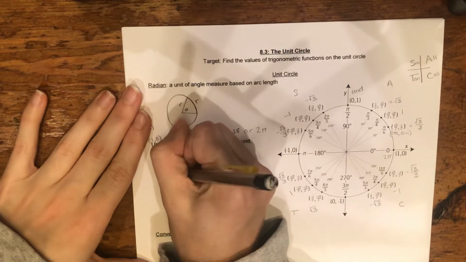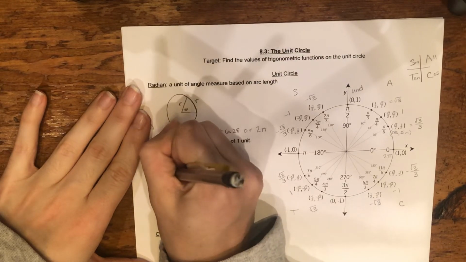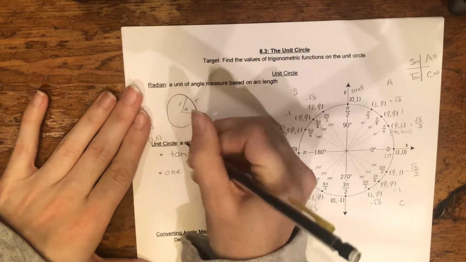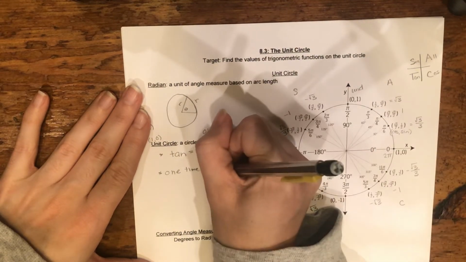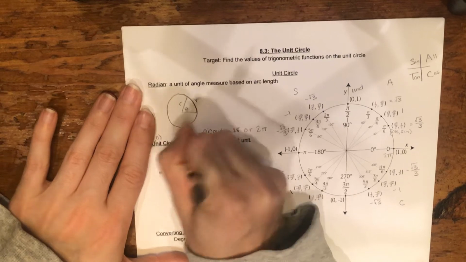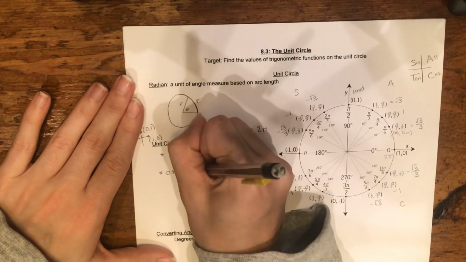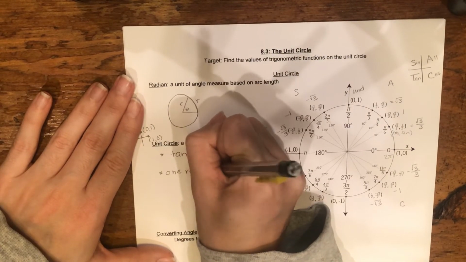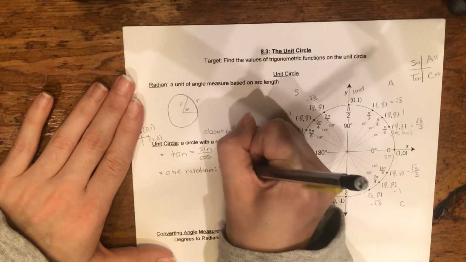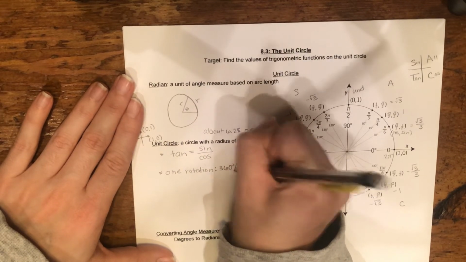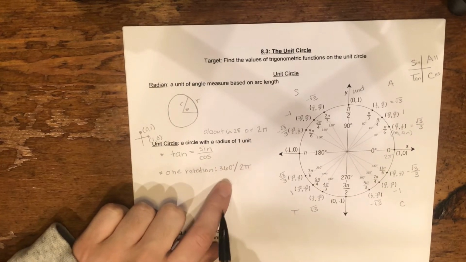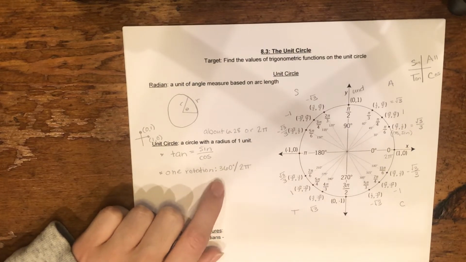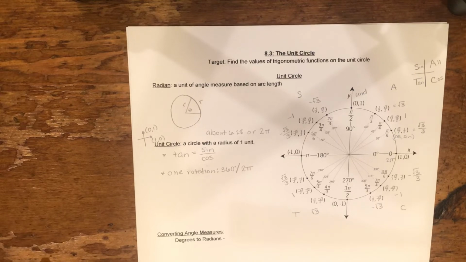If you are going one time around, so you're making one rotation, we'll write one rotation, that's probably a better vocab. It is either going to be 360 degrees or 2 pi. Okay, so you need to be familiar, I know you guys are familiar with the degrees, but we need to start getting used to radians.